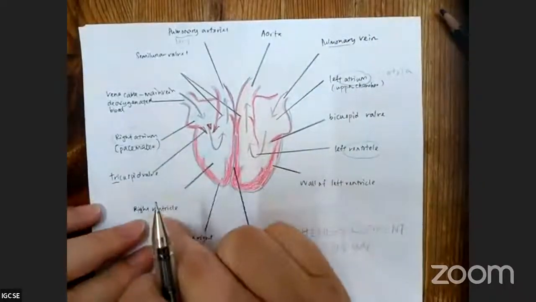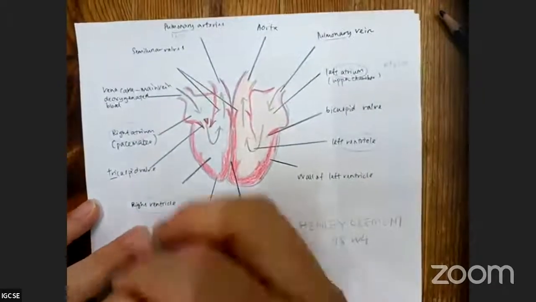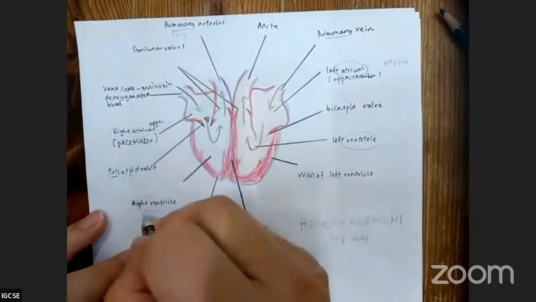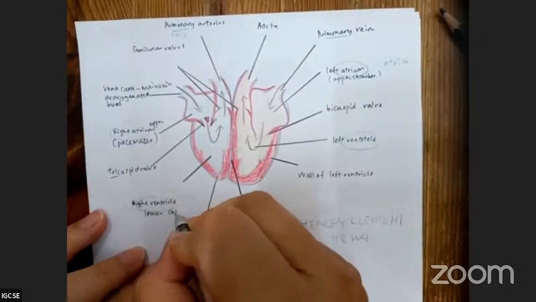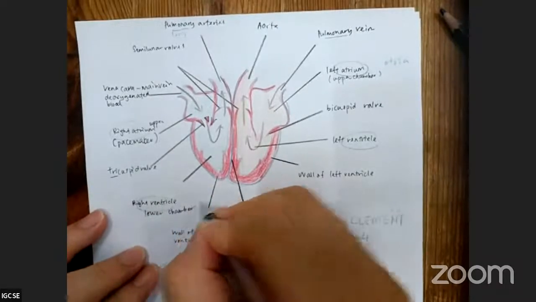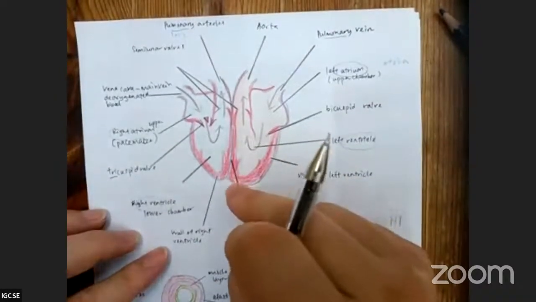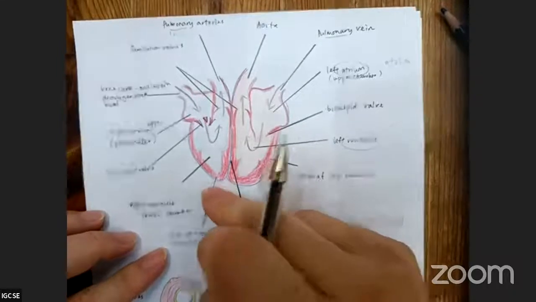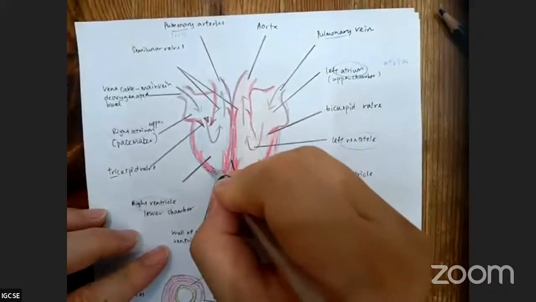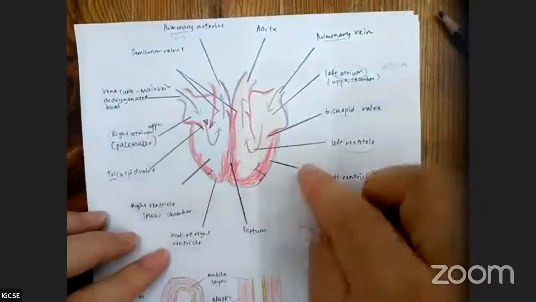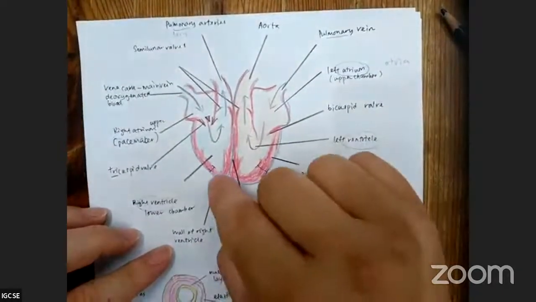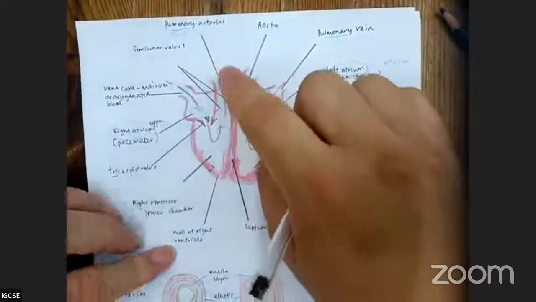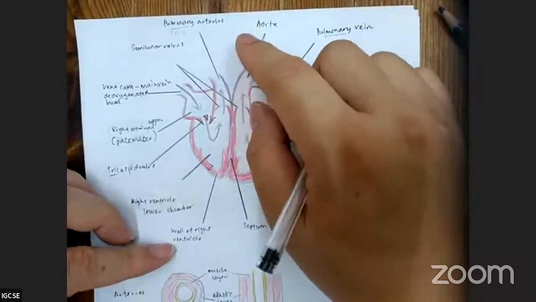Then it comes to the right ventricle. This is the lower chamber, and this is the upper chamber. The wall of the ventricle here is thinner and less muscular as compared to here. Can you see this? I especially drew this thinner and this thicker, because this one only needs to pump the blood through the pulmonary artery to the lung, which is quite near. The lung is not that big compared to our body.